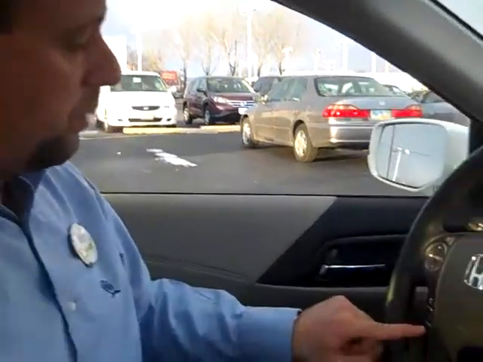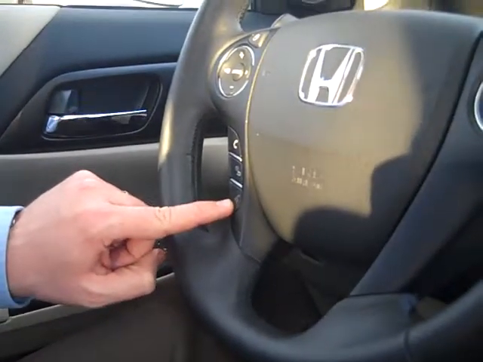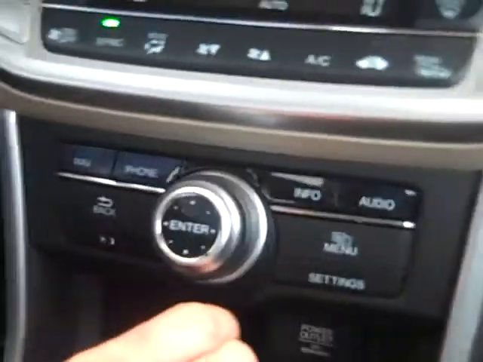Now, there are two ways that you can adjust and put information into the navigation system. The first will be verbally through the voice recognition system, and that's going to be this button right here. And we'll talk about that in a little bit. The second way is going to be manually. Now, on the 2013 Honda Accord, these buttons are located below the radio and below the air conditioning system. Those buttons are going to be right here, and that's where we're going to start.